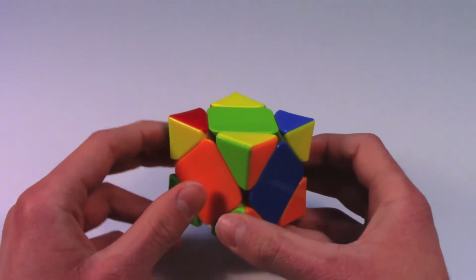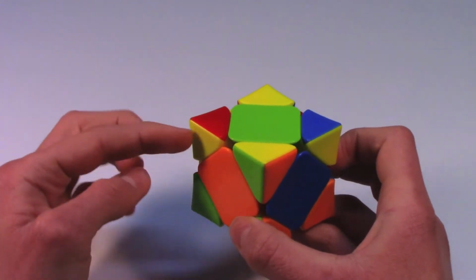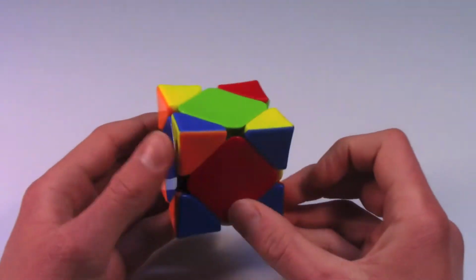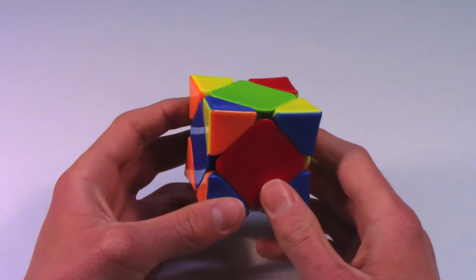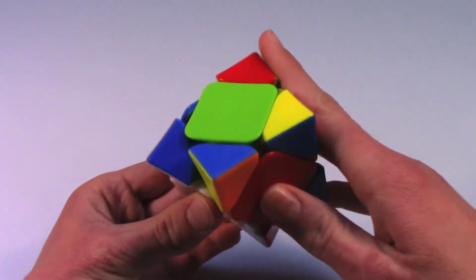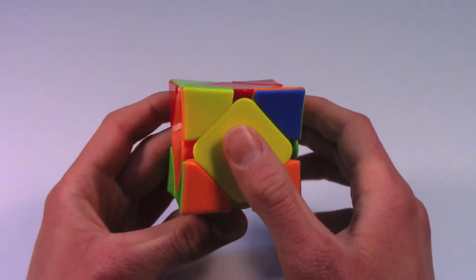Again, if you hold the corners the same way, then this time the yellow center will be back here. So we're going to hold that yellow center to the right, just like we did last time. And to solve this case, the algorithm I use is a sledgehammer, and then a Y prime rotation, and then another sledgehammer.